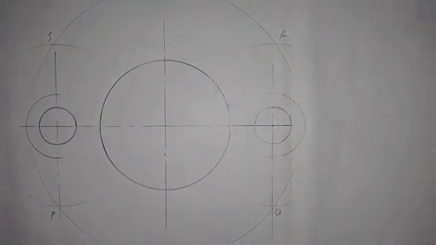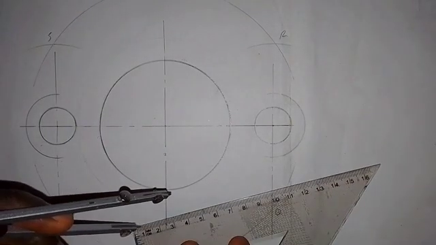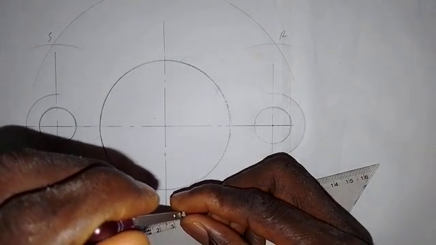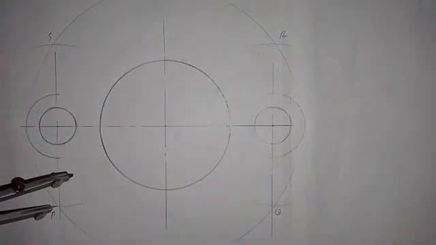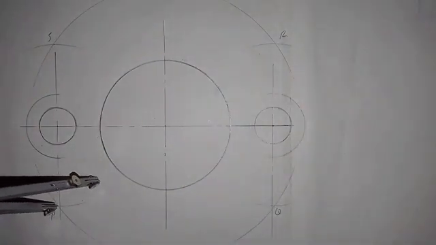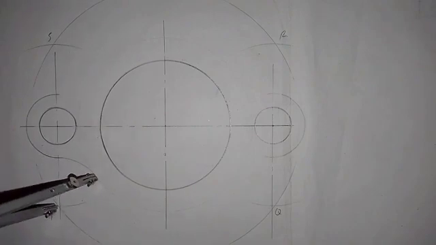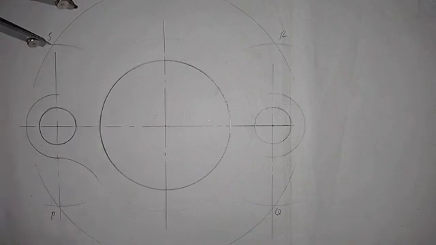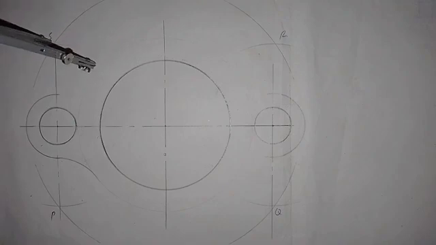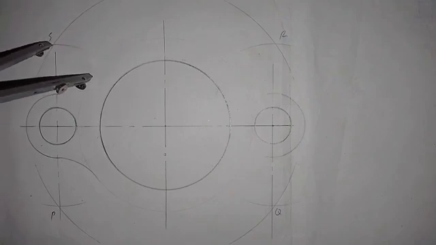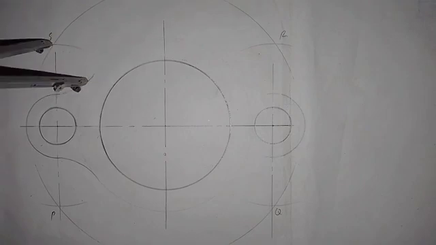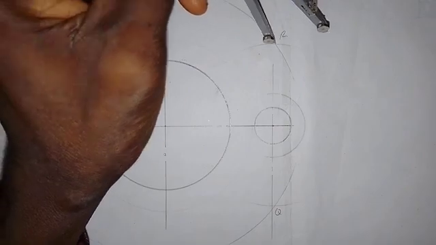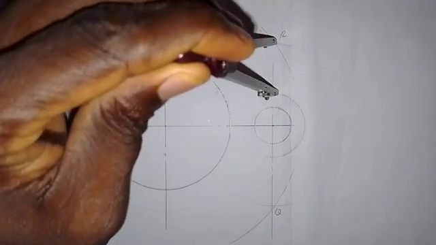Okay, the next that we are going to do now is to take that radius 33 millimeters. So this is 33 millimeters. I'll put at the center, at the point of intersection of these arcs, and I will draw an arc like this to connect with the semicircle. Putting at this point, I will also connect this together like this. Also, I put at this point here. Join.